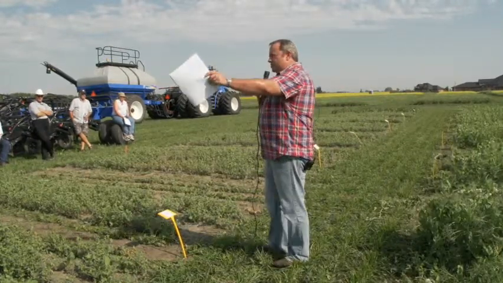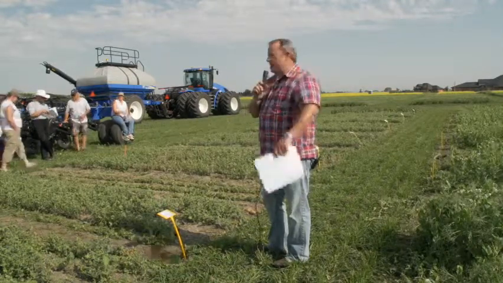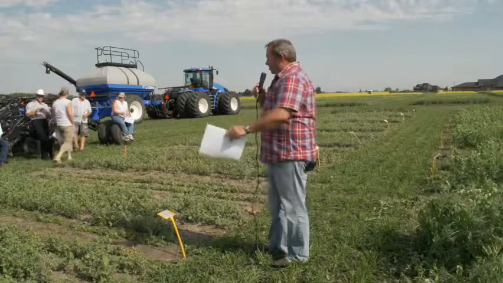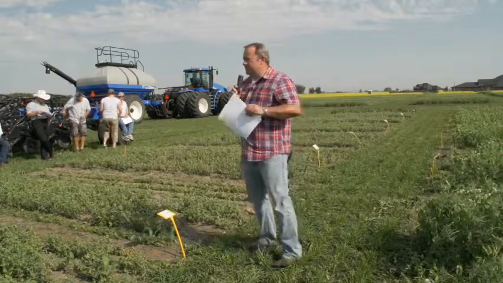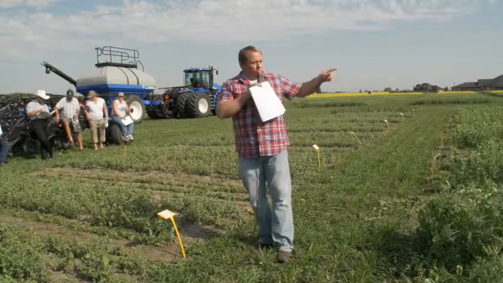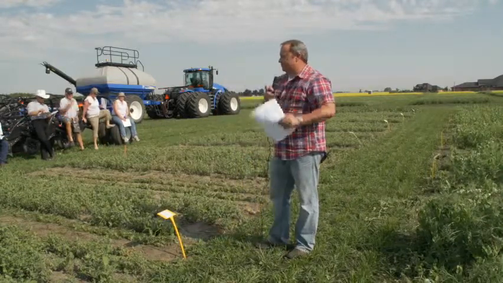And I noticed there's some soybeans in here behind you. You may want to have a look at those. And there's some field pea varieties as well. So we're going to be focusing on these two demos here, the chickpeas and the peas. And then after we're finished here, we'll move into the tent and we'll talk about some dry bean diseases.